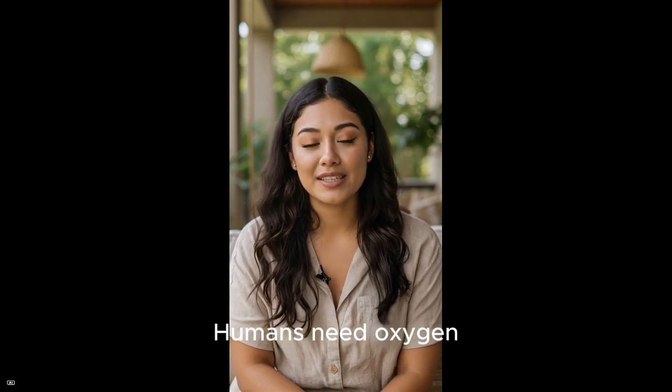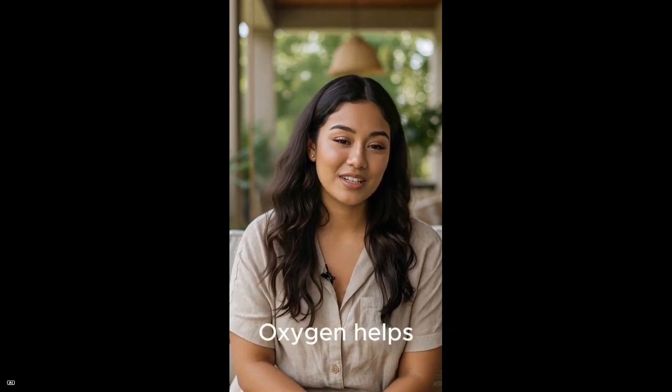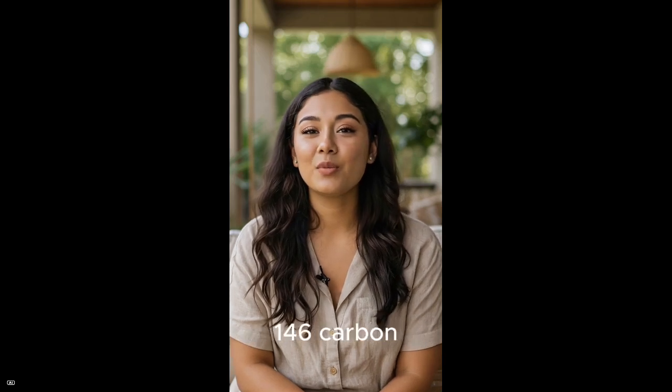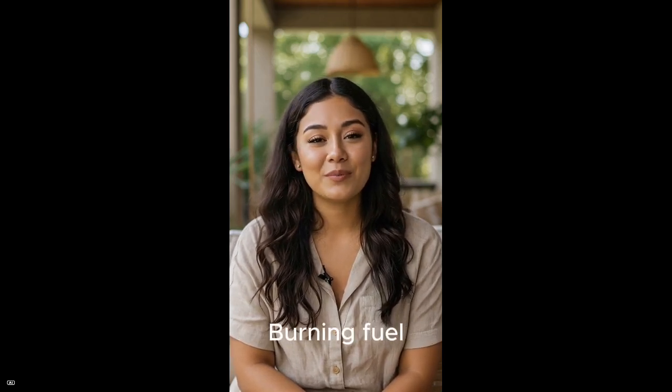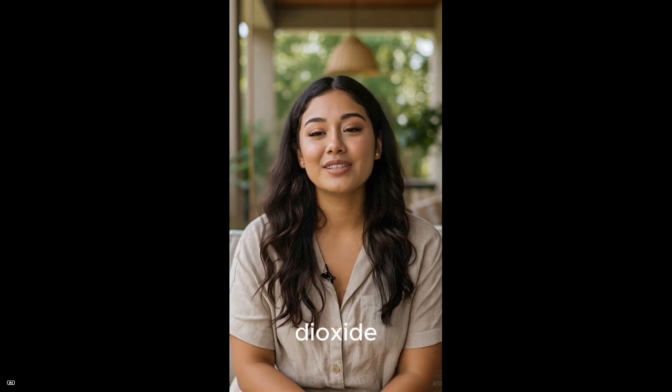145 oxygen. Humans need oxygen to breathe. Oxygen helps combustion occur. 146 carbon. Carbon is the basis of all organic molecules. Burning fuel produces carbon dioxide.